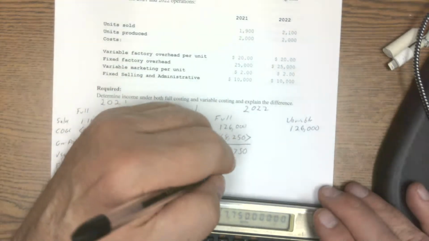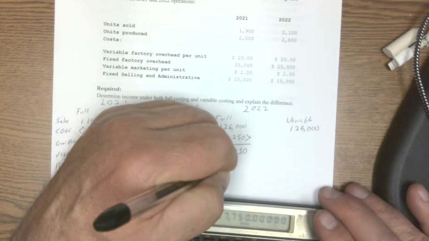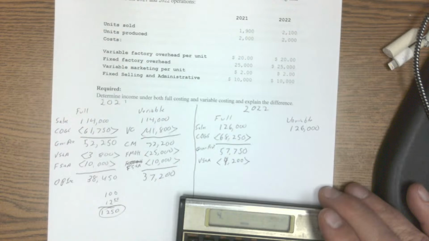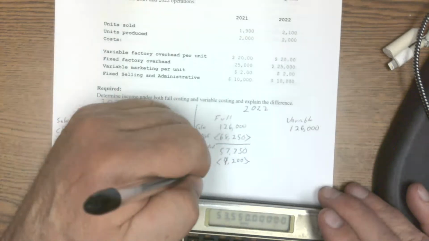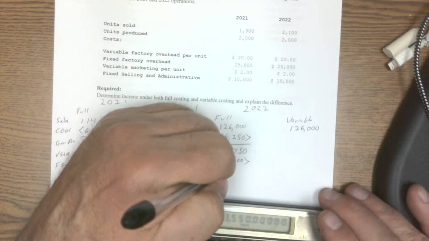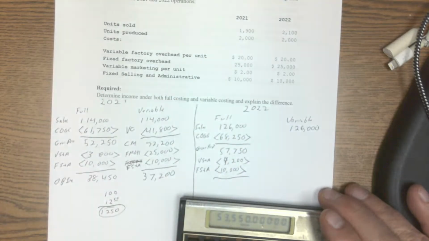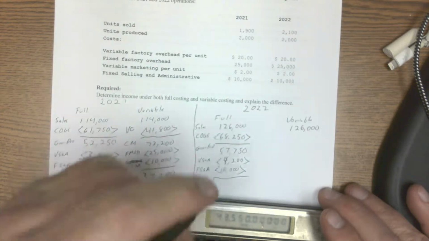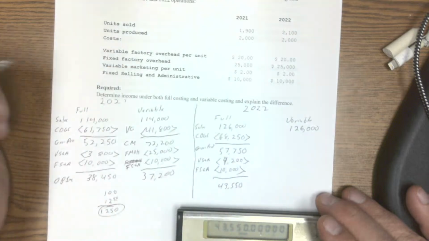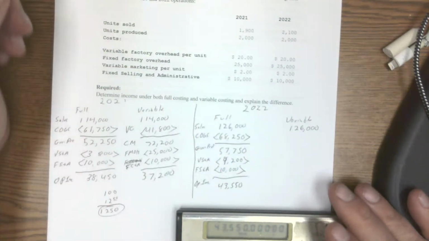That's $2 a piece times 2,100 is 4,200. And minus the fixed selling and administrative costs of 10,000. Gives us 43,550 as our operating income.